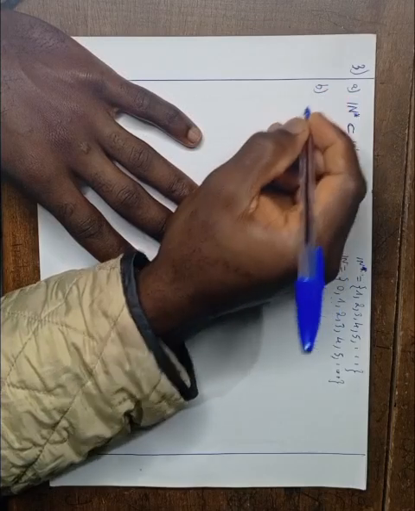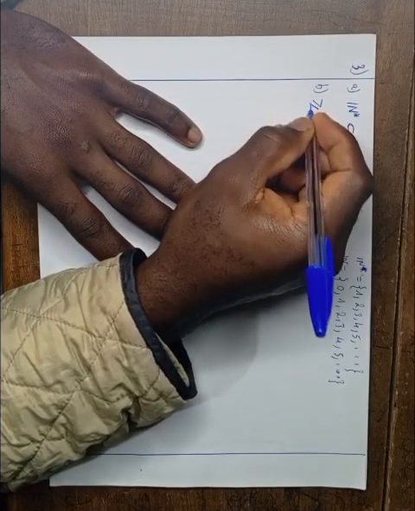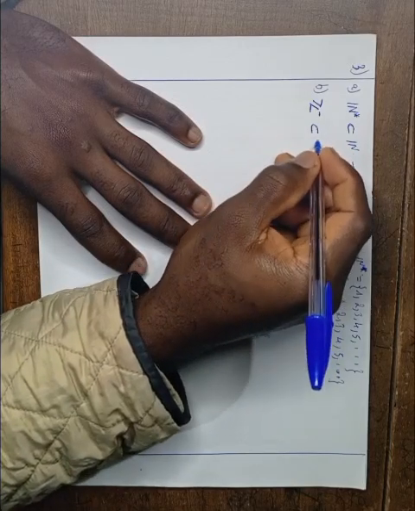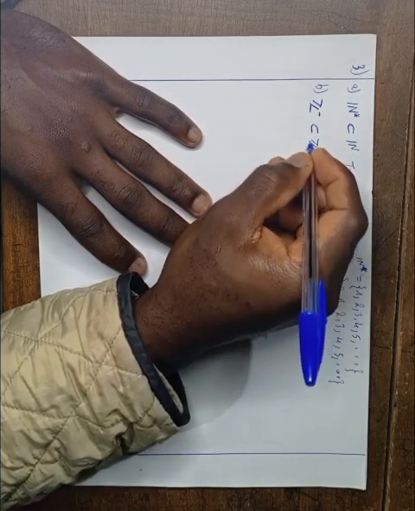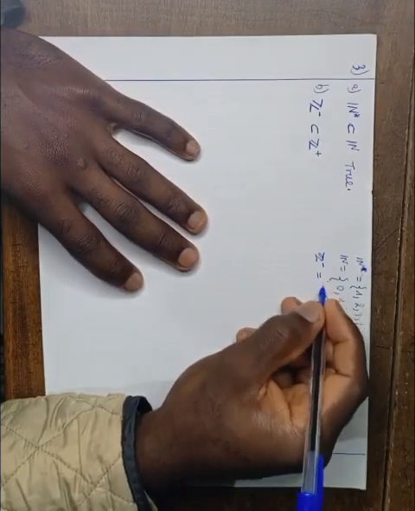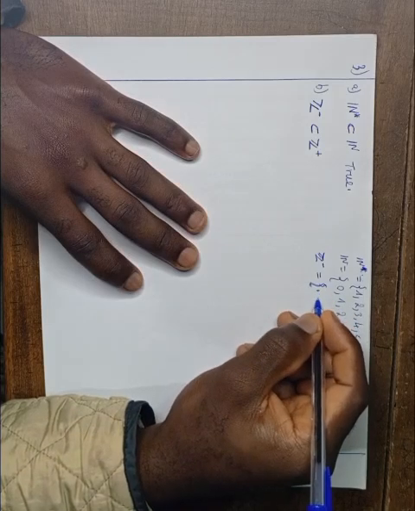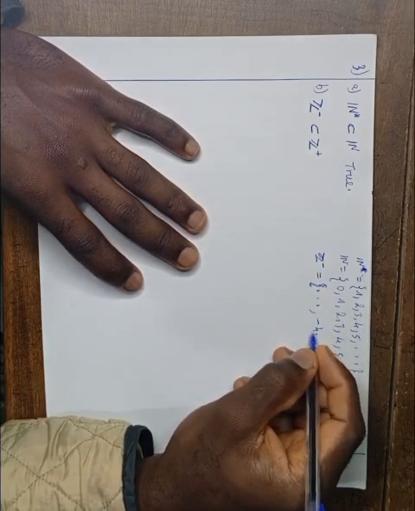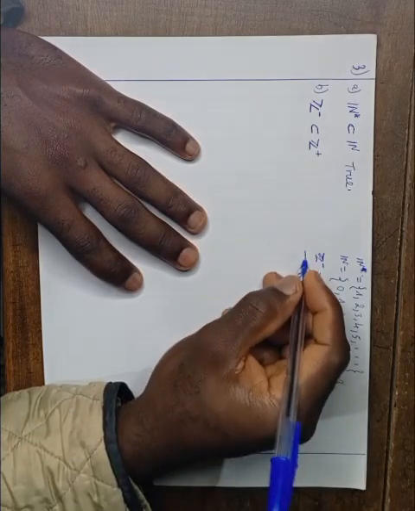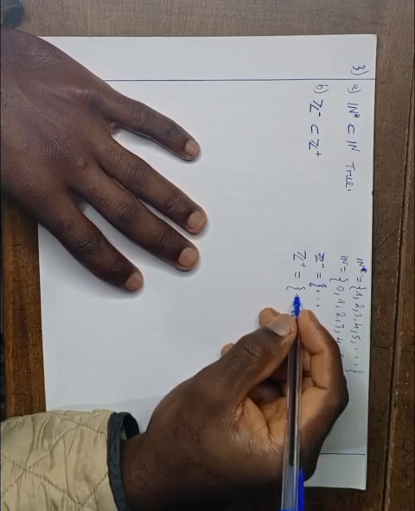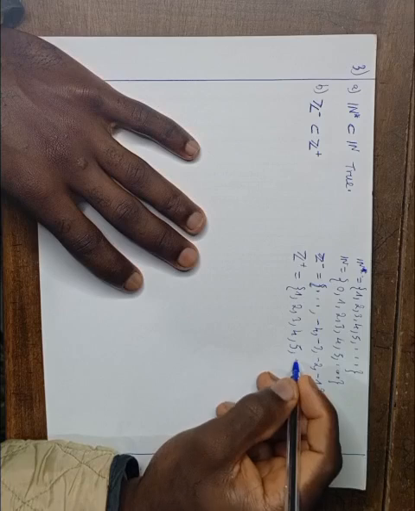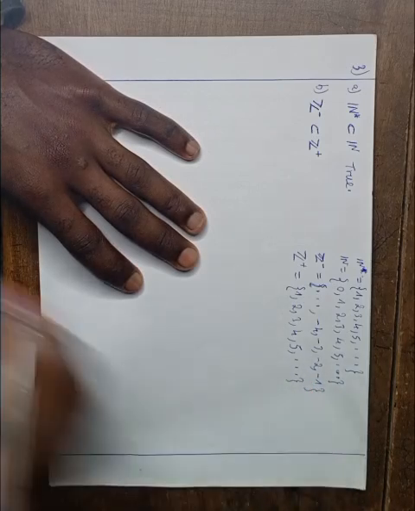So here it is true. Next, we go now to B. We have Z minus is a subset of Z plus. Remember, Z minus has elements, 3 dots. Let's start from -4, -3, -2, -1. Hence here, Z plus has elements starting from 1, 2, 3, 4, 5. Remember, 0 is a neutral number.